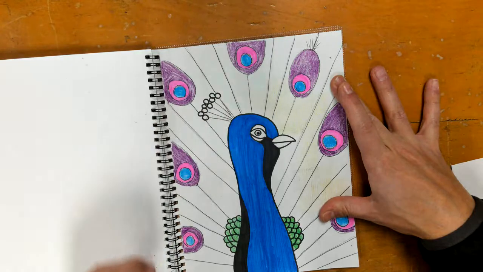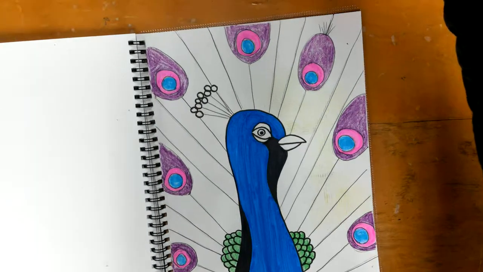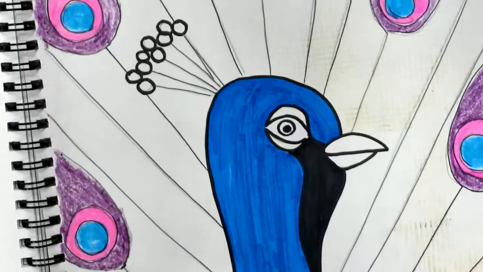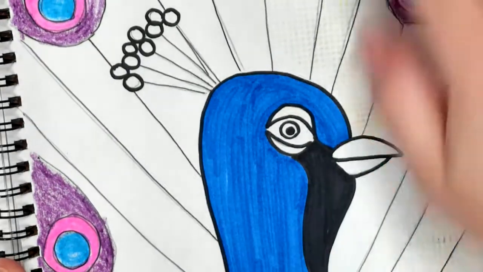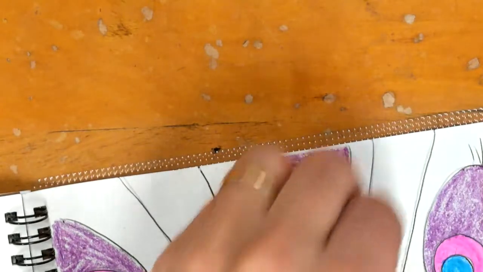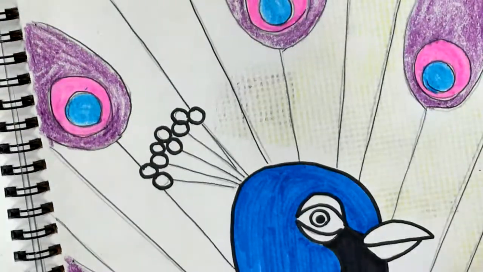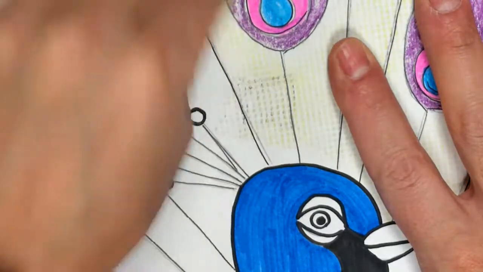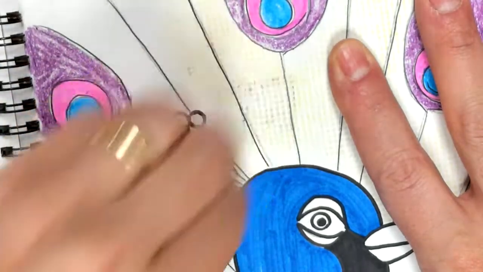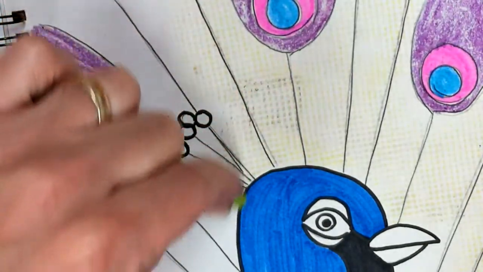And you'll notice, I'm going to zoom in. This is giving me a textured look, textured surface.